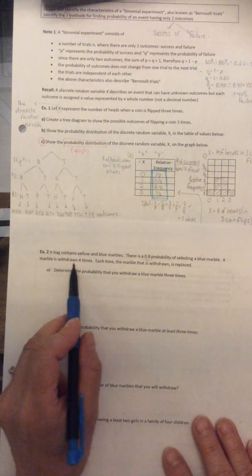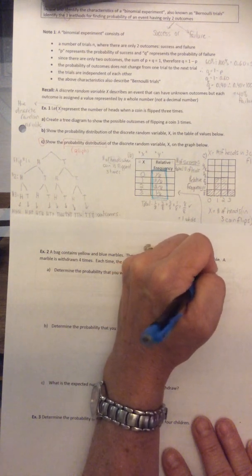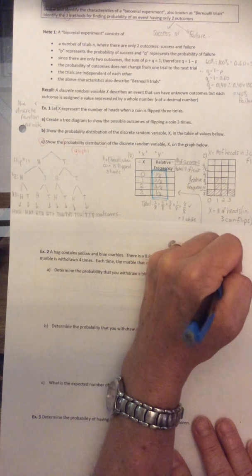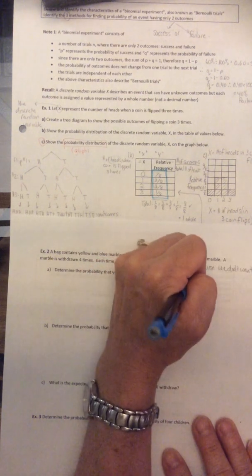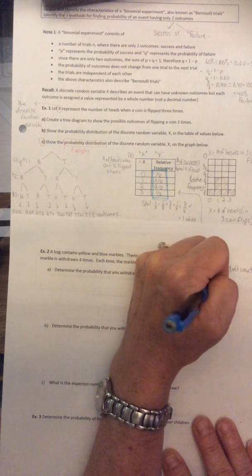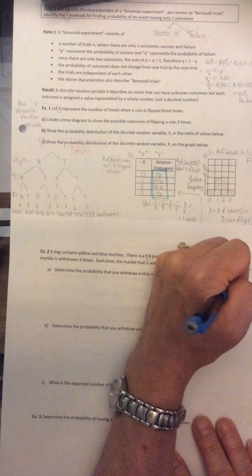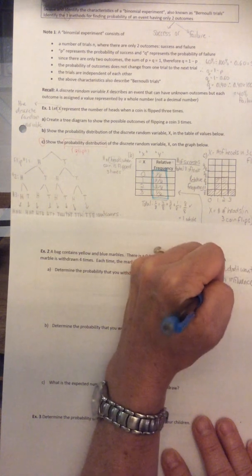There is a 0.8 probability of selecting a blue marble. A marble is withdrawn 4 times. Each time the marble that is withdrawn is replaced. That's very important because we don't want our trials to influence each other.